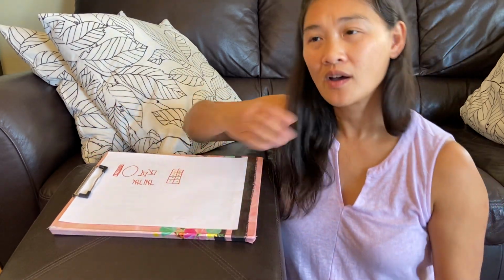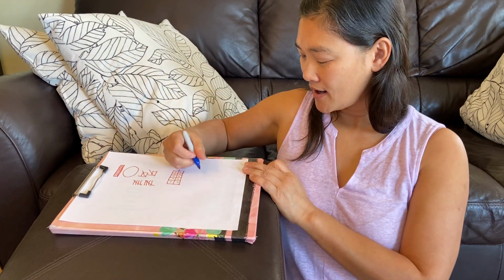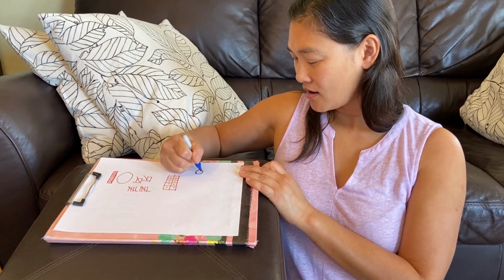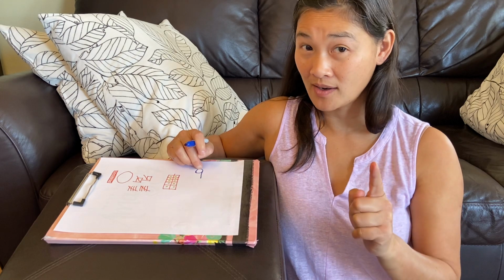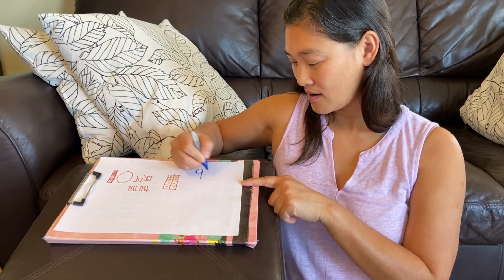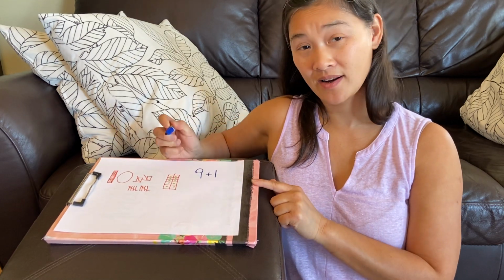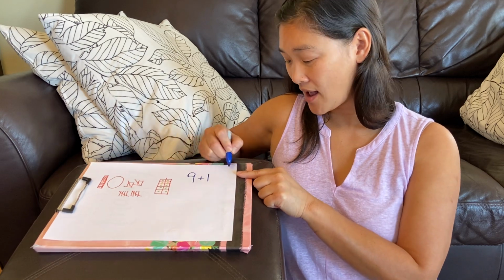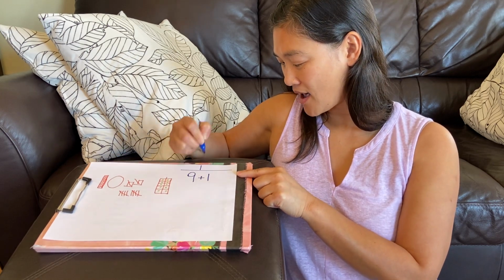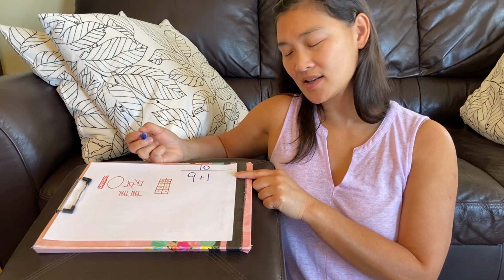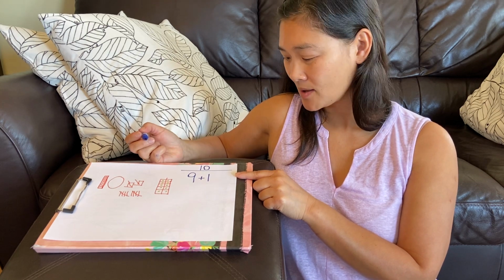So if I said 9, what's friendly with 9? 1. So 9 and 1, because it makes 10. Anything that makes 10, when you combine it together, they're called friendly numbers.